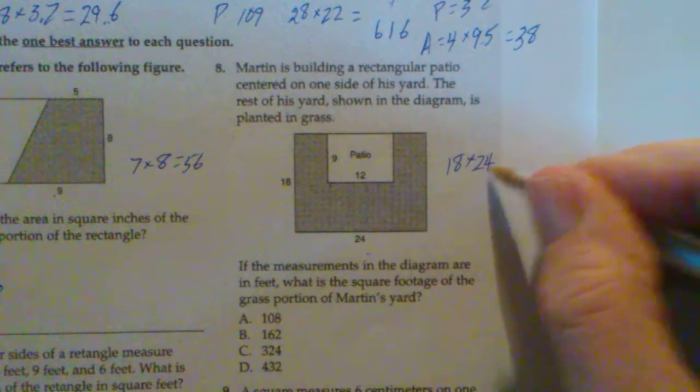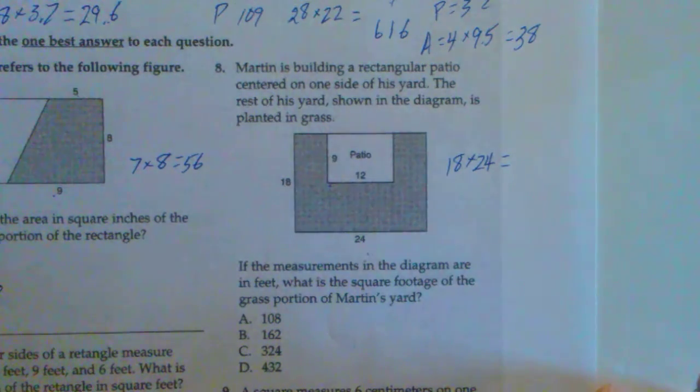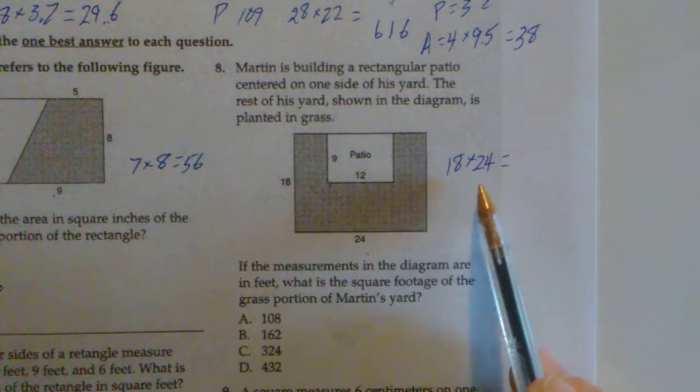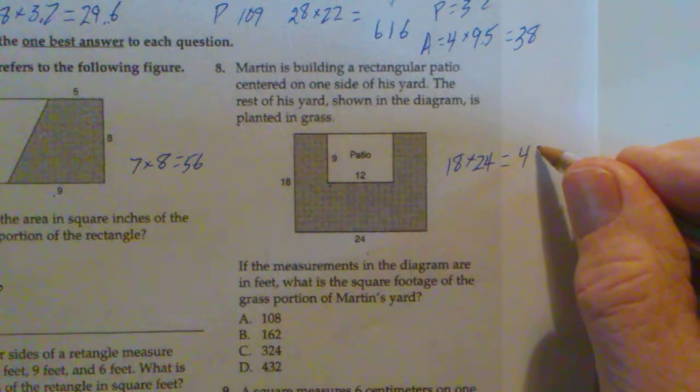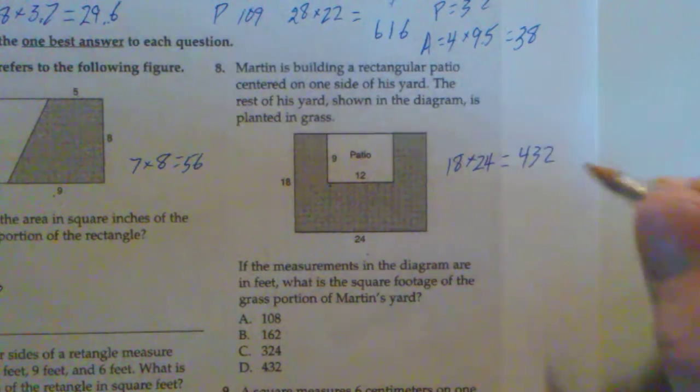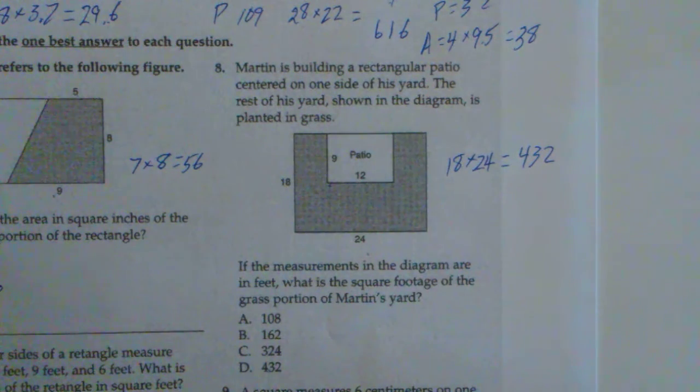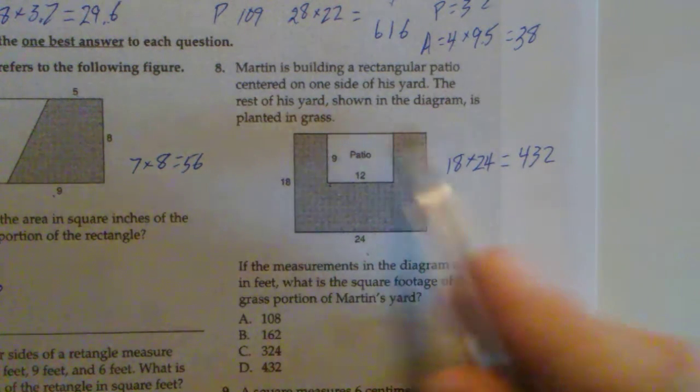I was supposed to figure these out in advance, and I forgot to do that. Okay, 18 by 24. 20 by 24 is 480, and I got to subtract 48. So it's still going to be 432. That's what I got. Let me check. 480 minus 48. There's 432. Yep, that's correct. Okay, that's the whole yard.